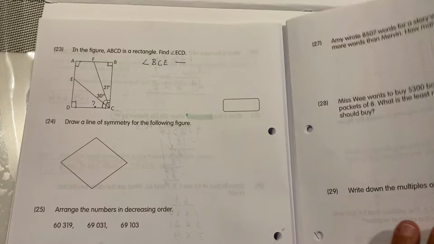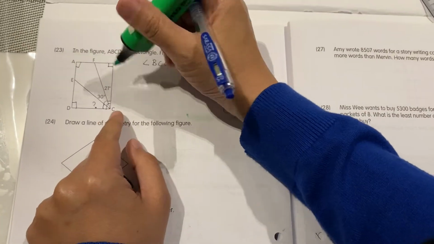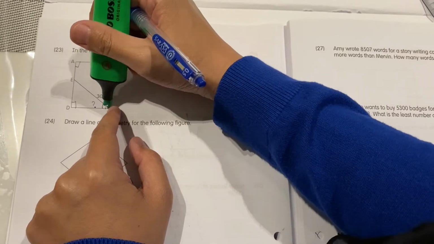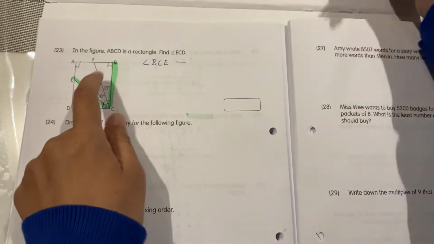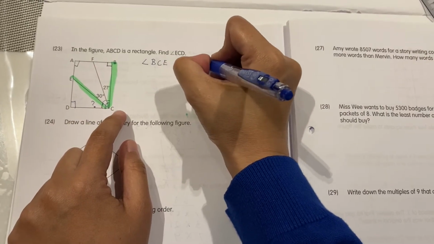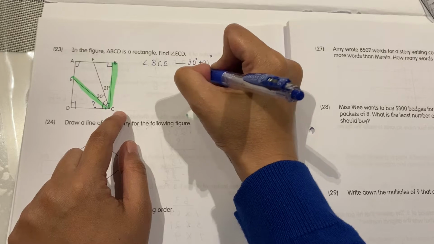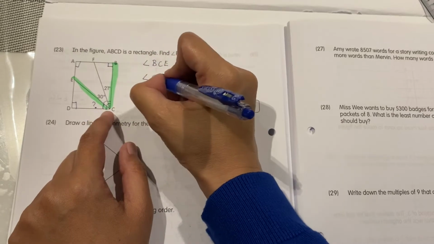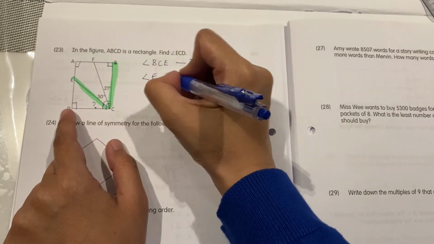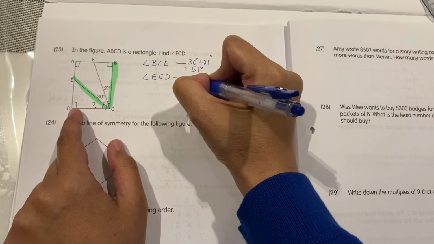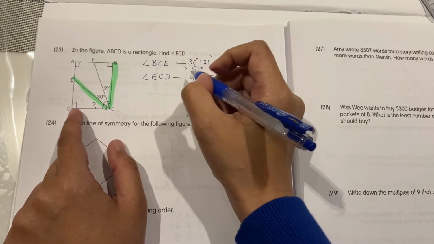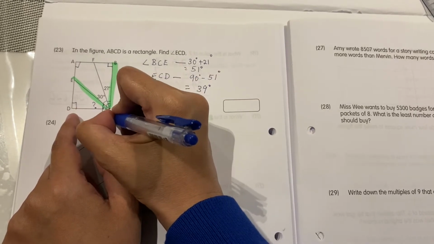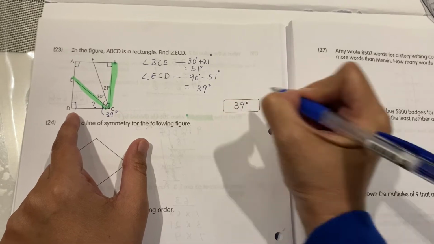I will first find this angle. That's 30 degrees plus 21 degrees, and that is 51 degrees. So I know this total angle is 51 degrees. Now I can find my angle ECD. 90 degrees minus 51 degrees, and my answer will be 39 degrees. So here is 39 degrees.